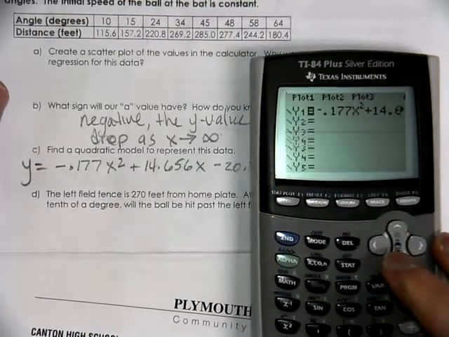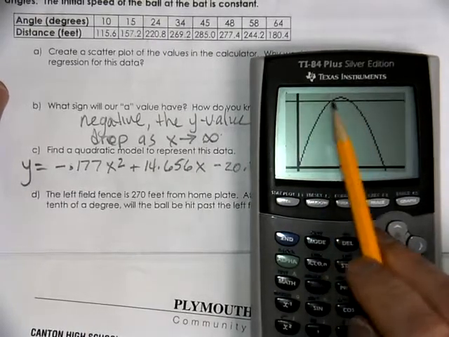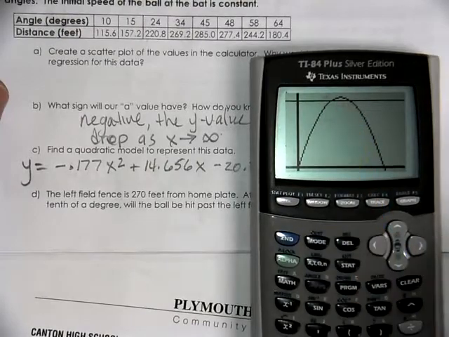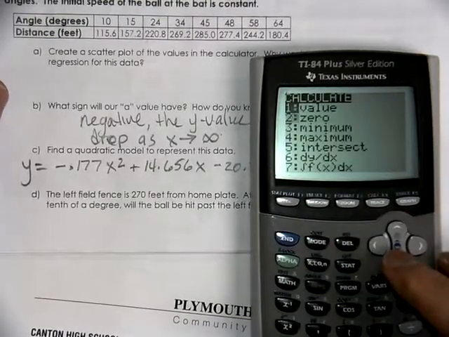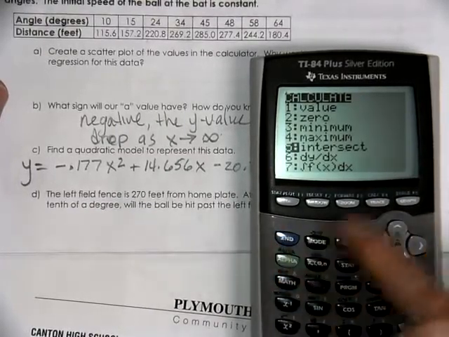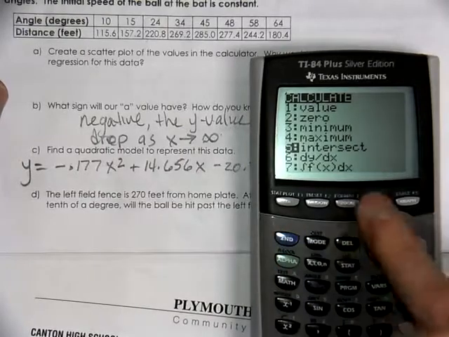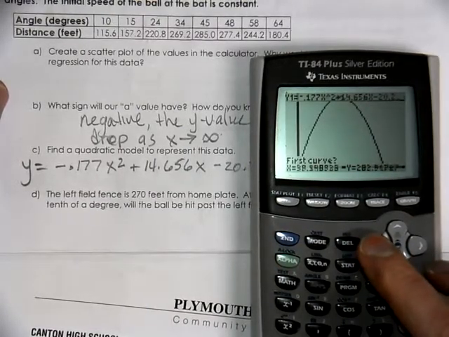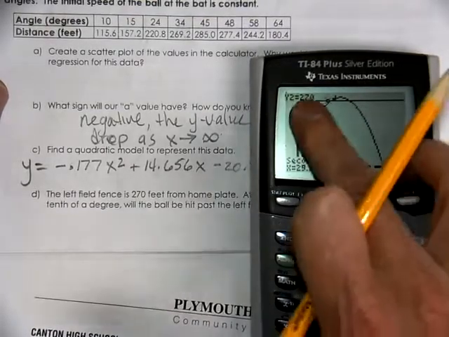And if we want to look at 270, we can look at where that would cross. There's two different angle values that are going to get us to 270 feet. So if we do our intersect, second calc, different calc than we used in stat, but second calc, intersect, we have our first curve, and our second equation is right there.